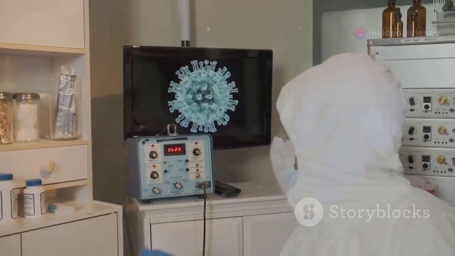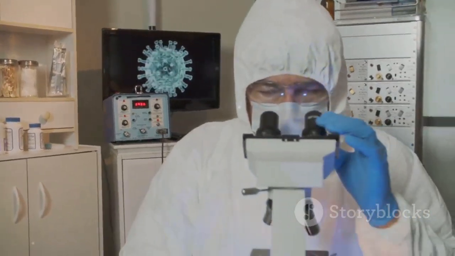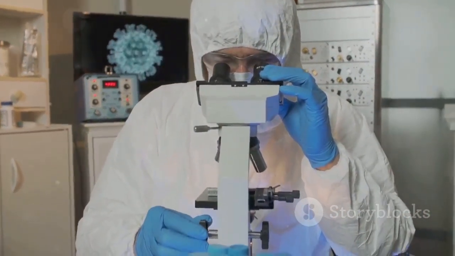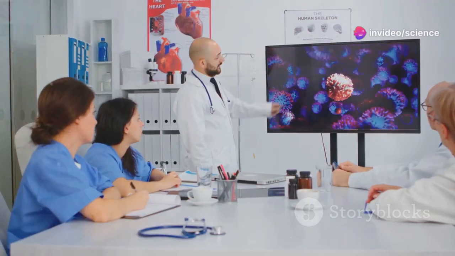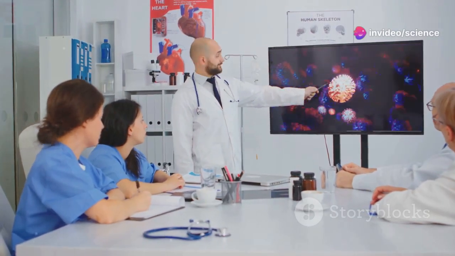Understanding these cycles is like cracking a secret code. It helps us understand how viruses spread and cause disease. Plus, it gives us clues on how to fight back. So, are you ready to explore the fascinating world of viral replication? Let's go!